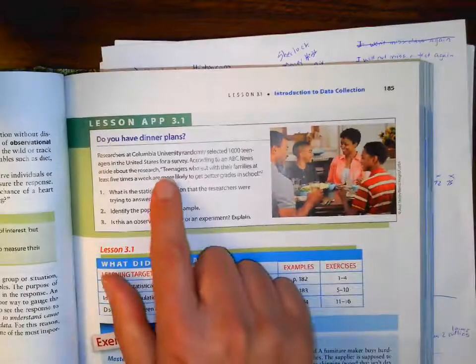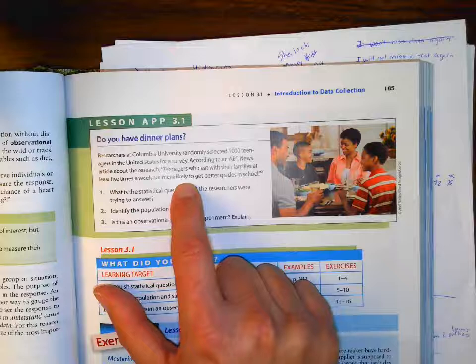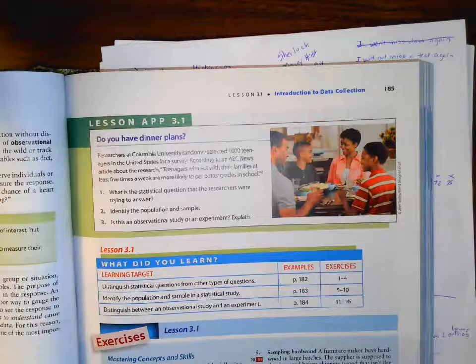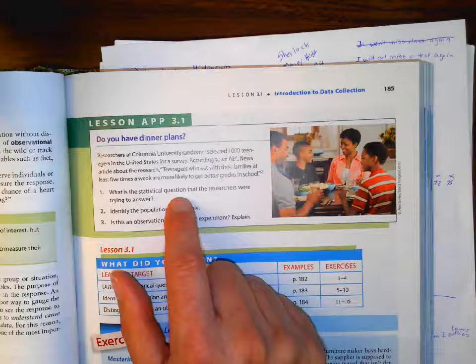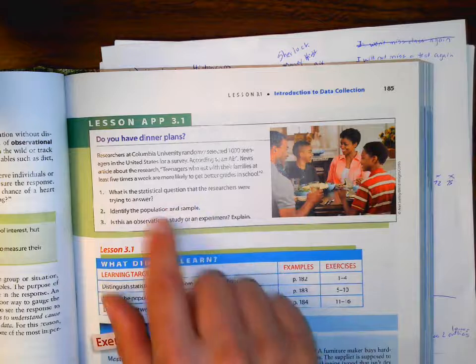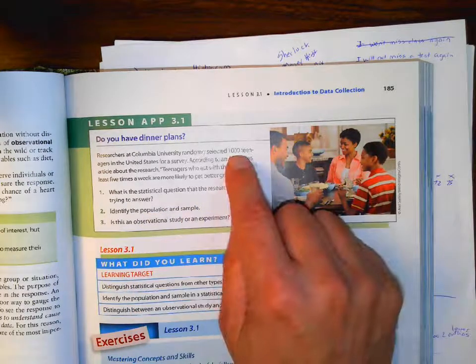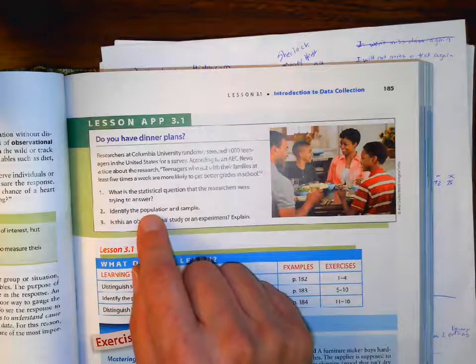Okay, here's one last example. Researchers at Columbia University randomly selected 1,000 teenagers in the U.S. for a survey. According to an ABC News article about the research, teenagers who eat with their families at least 5 times a week are more likely to get better grades in school. So what's the question they're asking? Okay, they're asking, if kids eat with their parents, are they more likely to do better in school? Okay, that's kind of the statistical question. The population is all teenagers, and the sample were the 1,000 teenagers that were in the survey. Those 1,000 teenagers are representing the population of all teenagers.